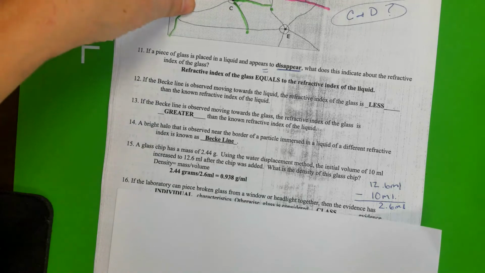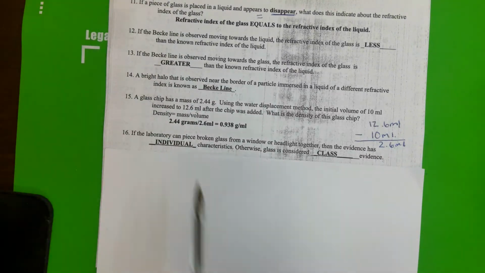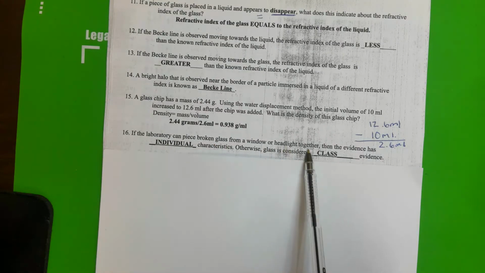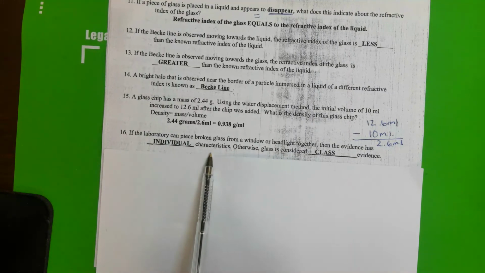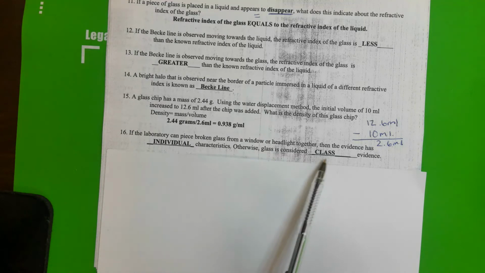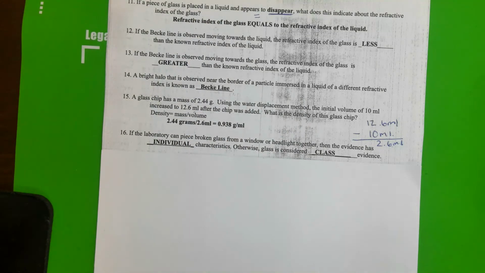Okay, number 16. If the laboratory can piece a broken glass from a window or headlight together, then the evidence has individual characteristics. So if they can piece it together exactly alike, then it's individual. Otherwise, if they can't, then it will be considered class. Other ways that you can get clues is through the refractive index or the density.